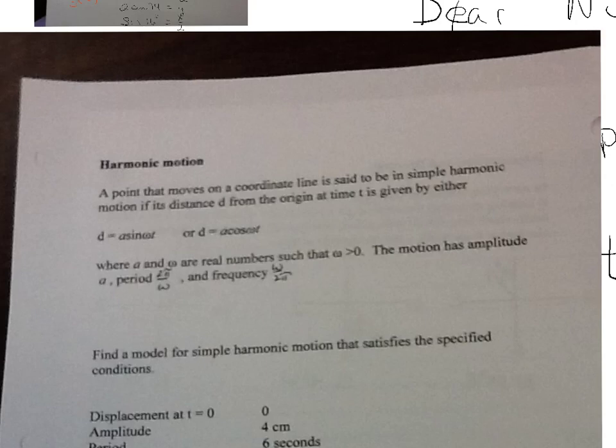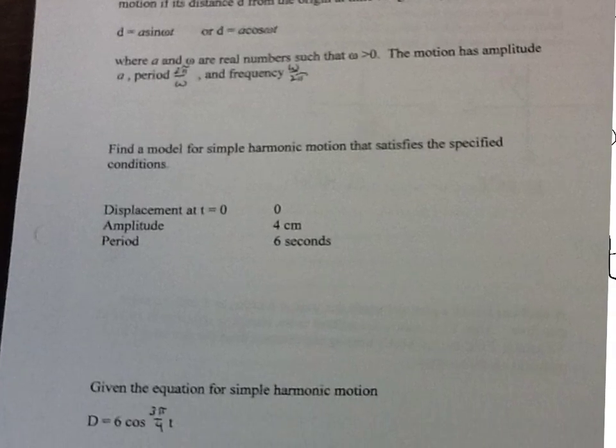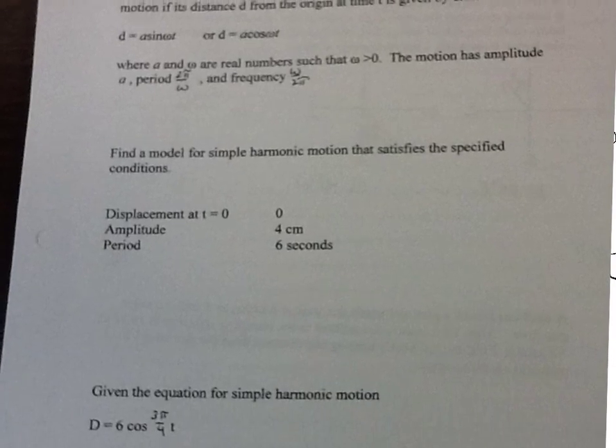So we want to find a model for simple harmonic motion that satisfies these conditions. Displacement at time equals 0 is 0. There's no movement from equilibrium, no movement from rest. So which curve is that going to be? Sine curve. Okay, the amplitude is 4 centimeters, so our displacement is 4.